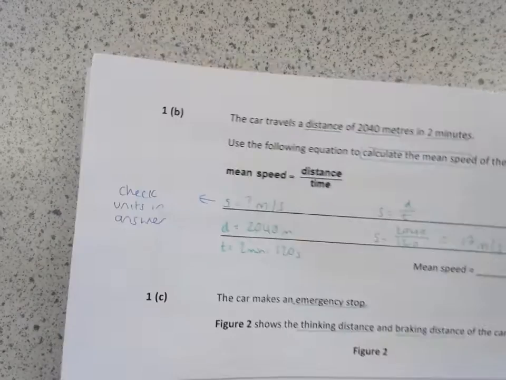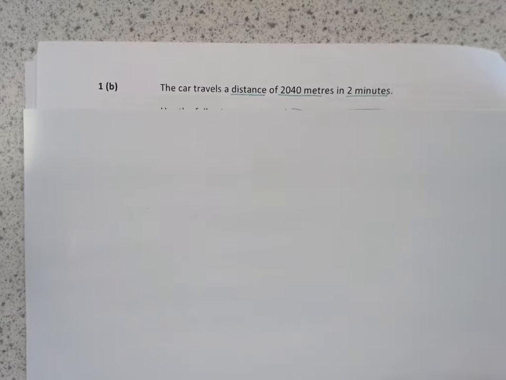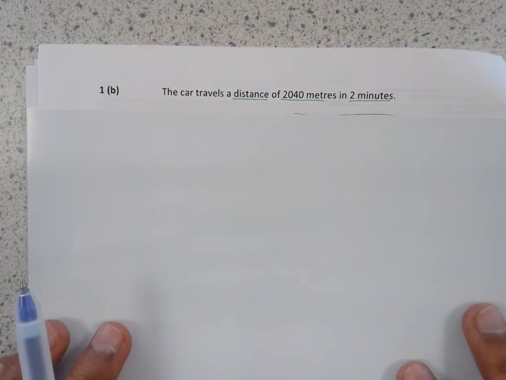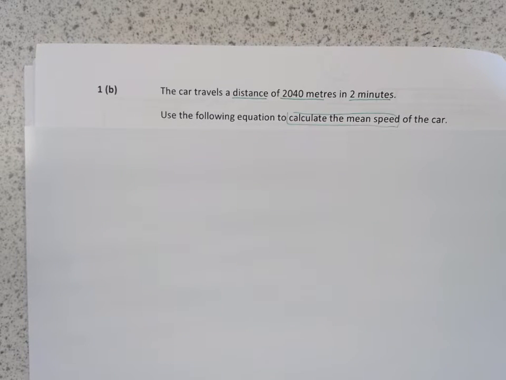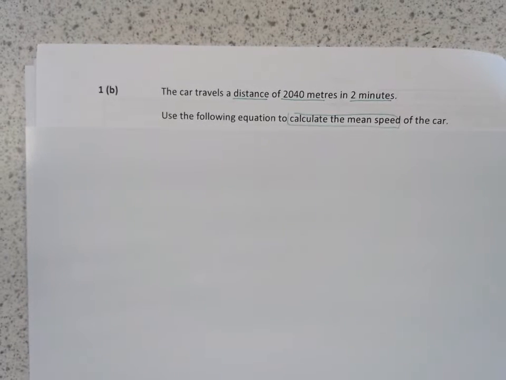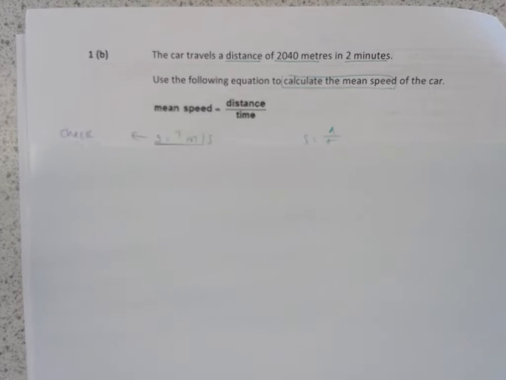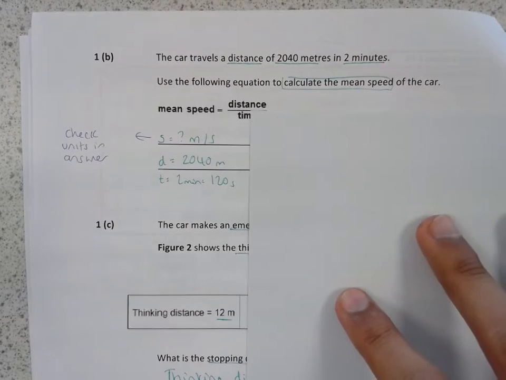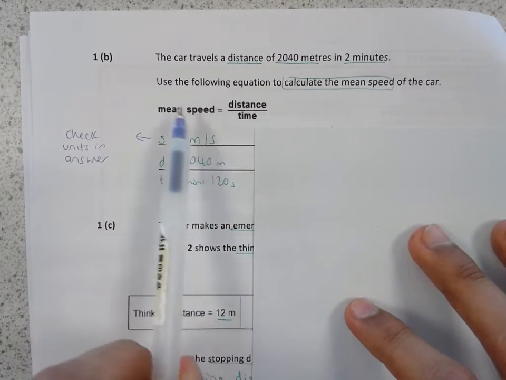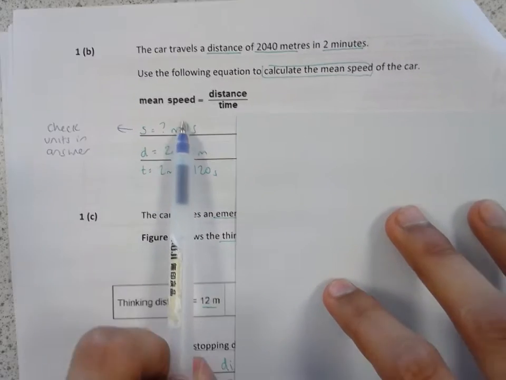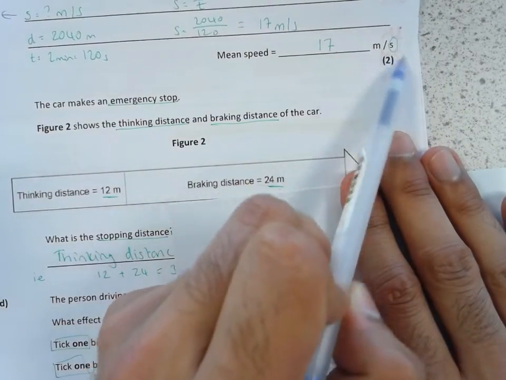Question 1b. The car travels a distance of 2040 meters in 2 minutes. So underlining the values given, use the following equation to calculate the mean speed of the car. So you're given the equation, however, I've still followed the method here, listing my values, because the first thing I'm going to say is that speed, or the mean speed, is measured in meters per second. I know that because I'm told meters per second over here.